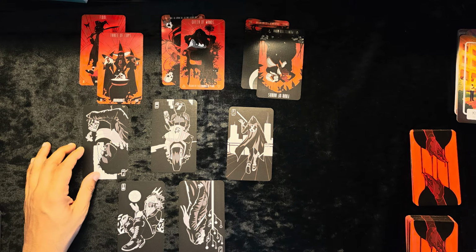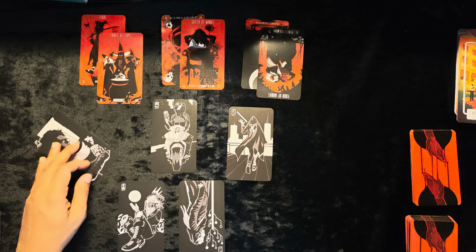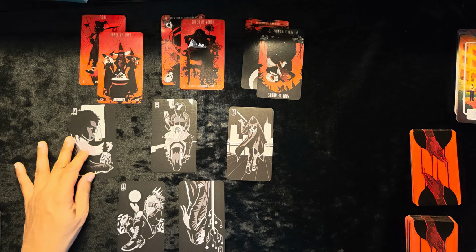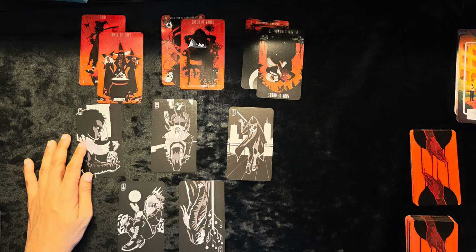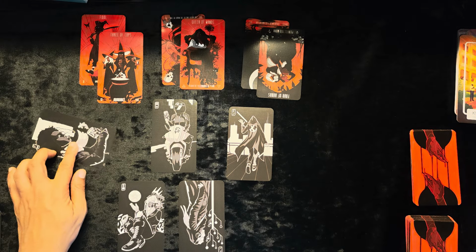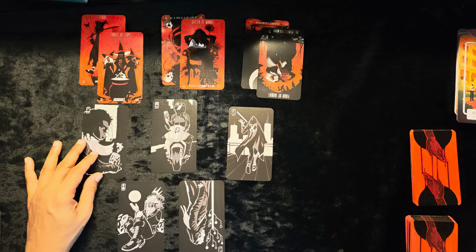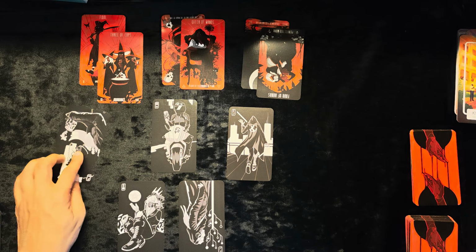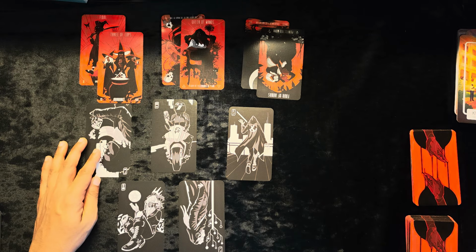Finally, home and family life. We have the Page of Cups here. This card basically tells us what their home life is like. With the Page of Cups, I know for a fact that this person does not have kids.